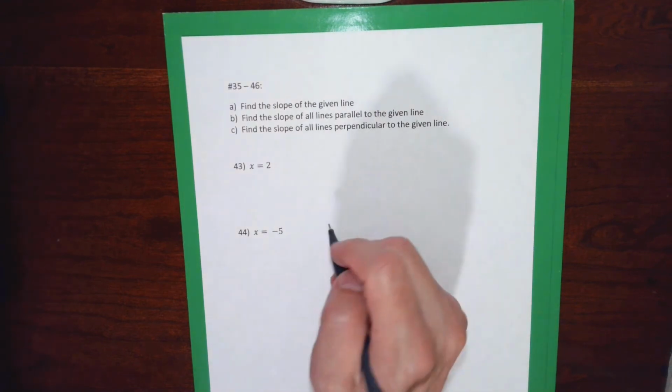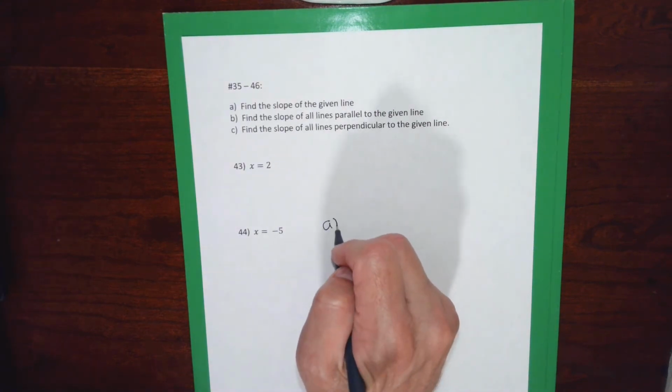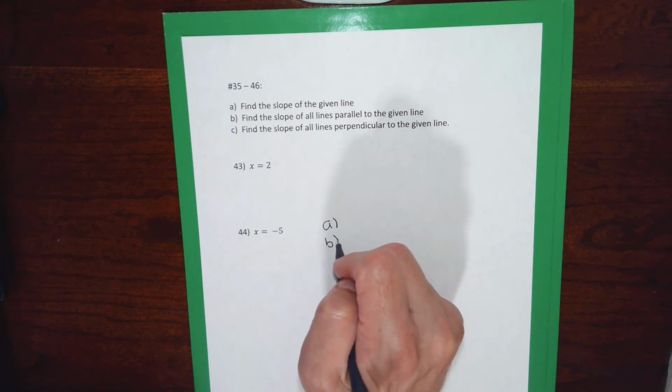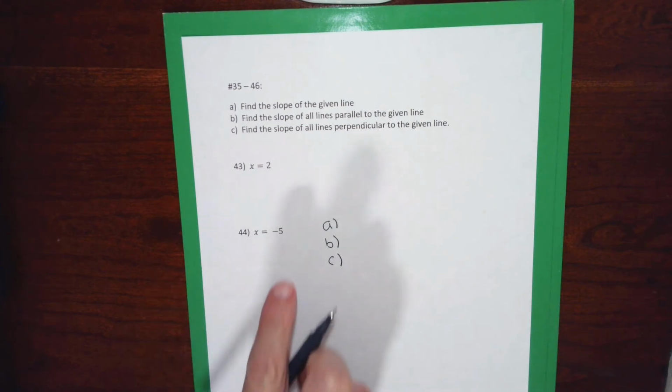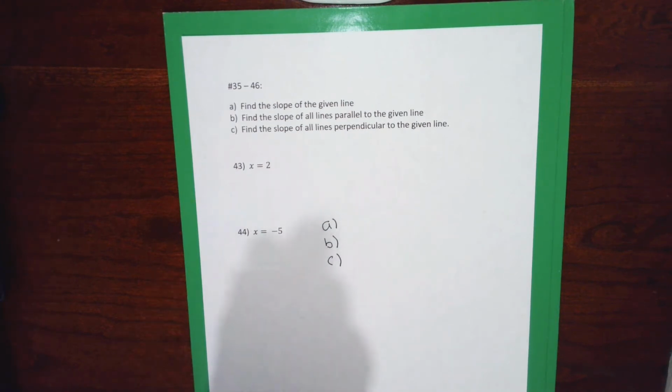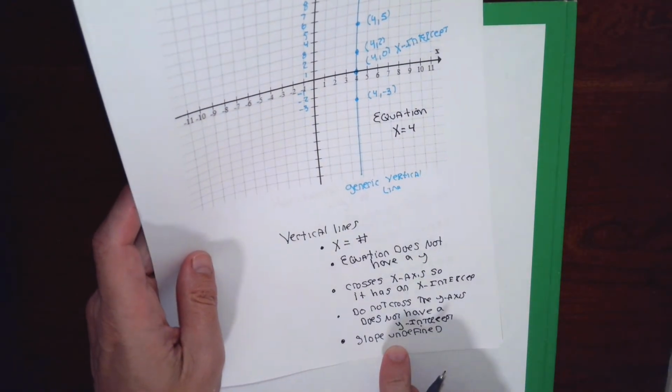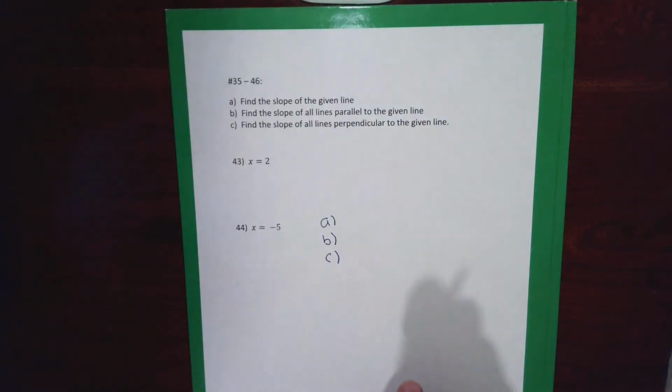44 wants me to know the slope of the given line, the slopes of all parallel lines, and the slopes of all perpendicular lines. 44 has an equation that only has an x, and when an equation only has an x, its slope is undefined.